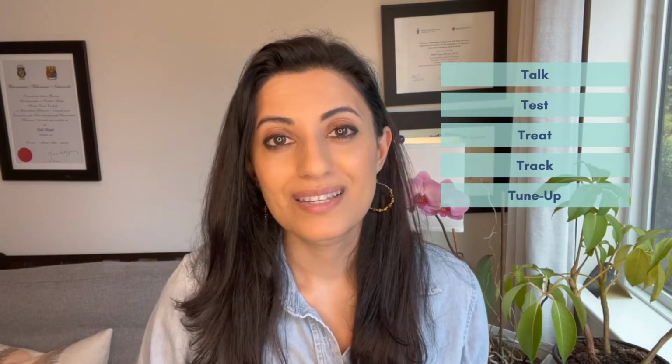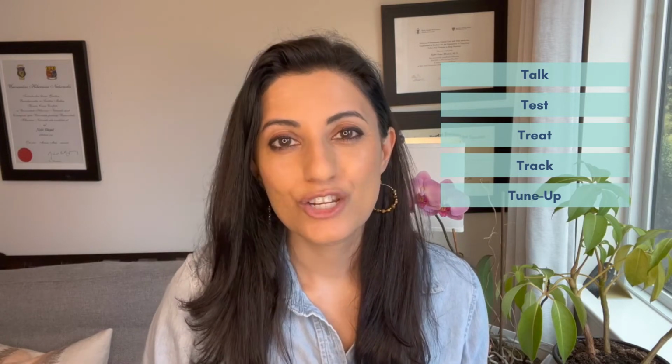The 5 T's are to talk, test, treat, track, and tune up. It might sound really simple, and that's good because I like things to be simple and manageable, but effective. We don't need to overcomplicate things when it comes to sleep, but we do need a system to understand what is going on because, as I said, there are so many different factors that influence sleep, and that's what makes it so interesting, but also what can make it a little bit challenging to help patients with in clinic.